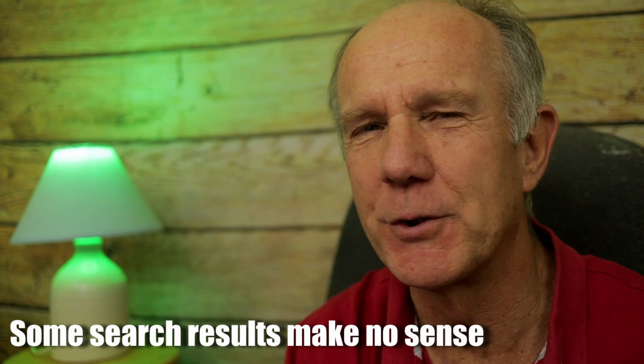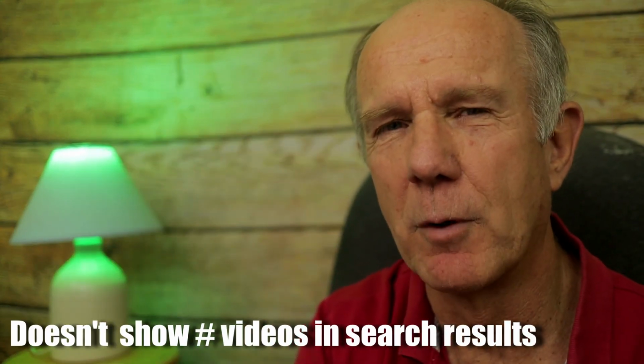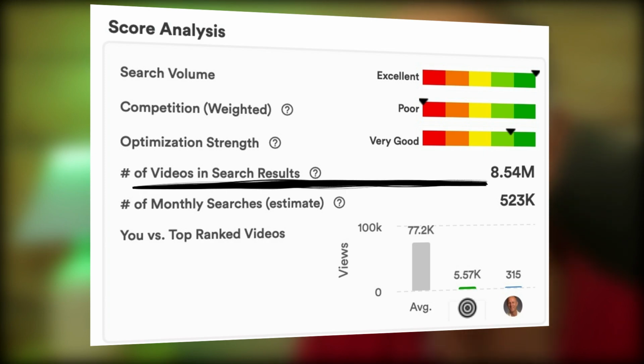Here are some of the cons. Number one, some of the search results don't make any sense. Like this search result that came up during the research. Hopefully YouTube will improve this feature as they go forward. Number two, it doesn't show the number of videos in the search results like TubeBuddy does.